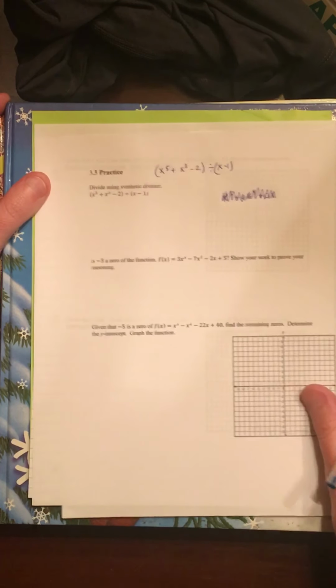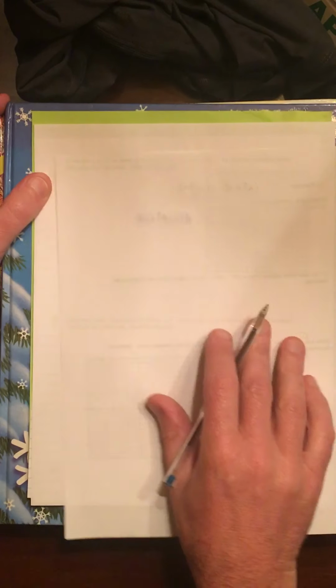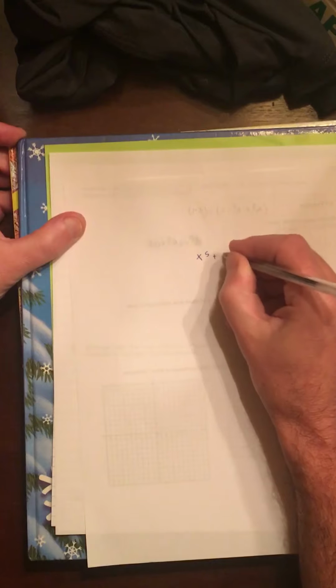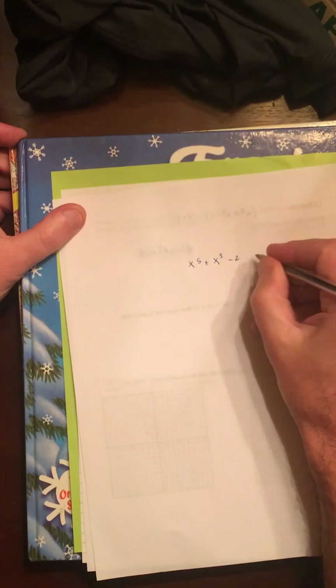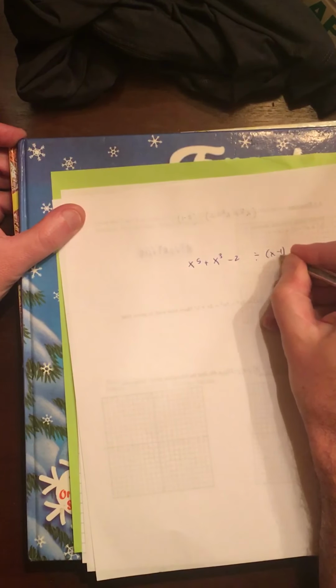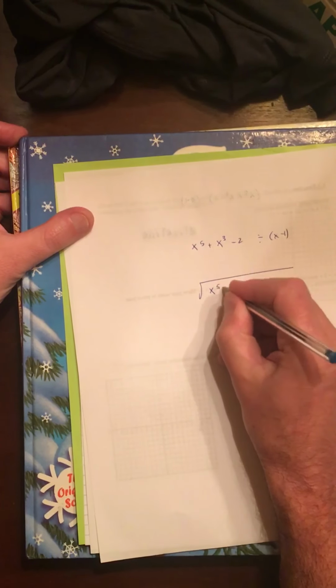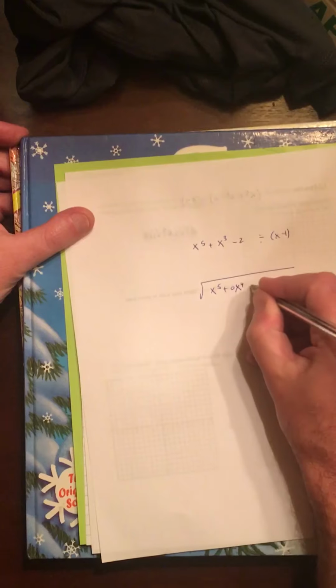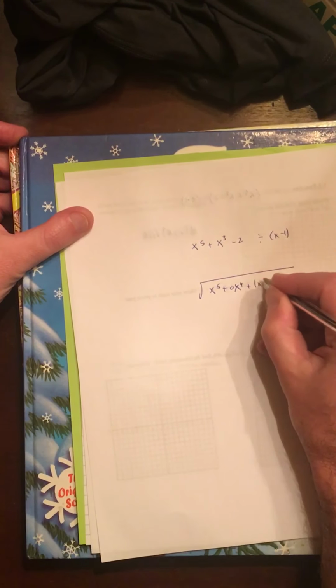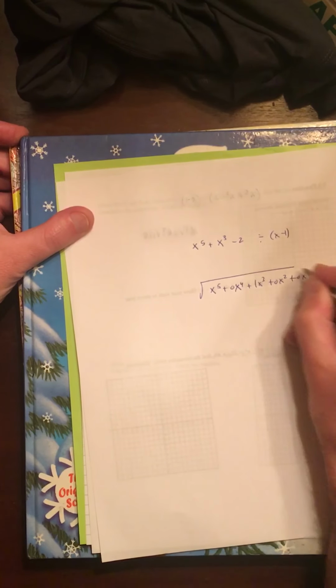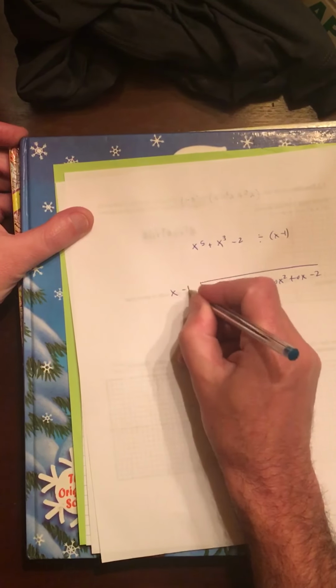Let's flip this over real quick. x to the fifth plus x to the third minus 2, divided by x minus 1. In long division, you'd have something crazy like x to the fifth plus 0x to the fourth plus 1x to the third plus 0x squared plus 0x minus 2, divided by x minus 1.